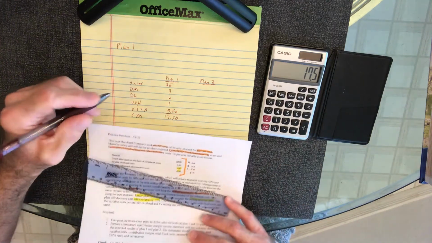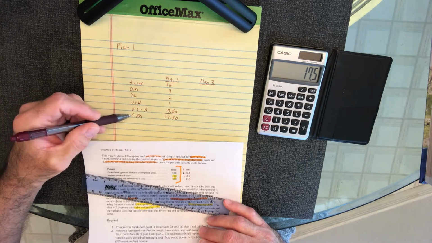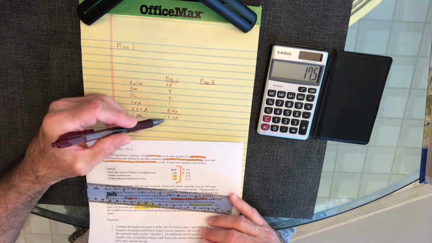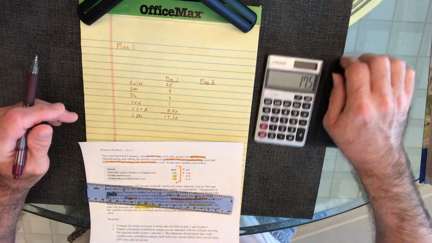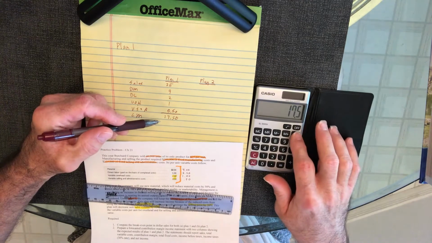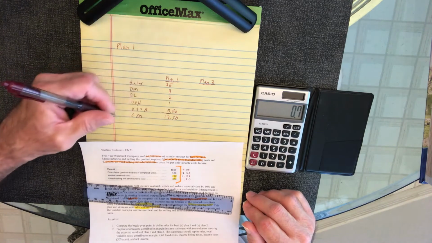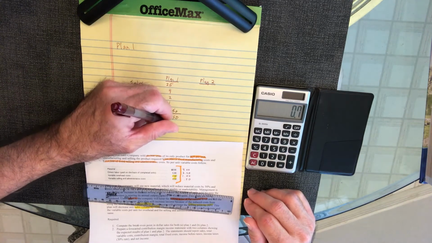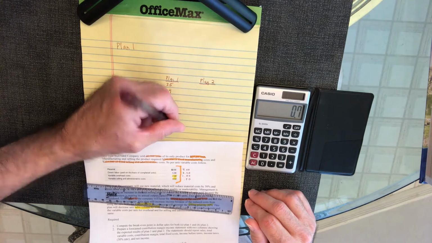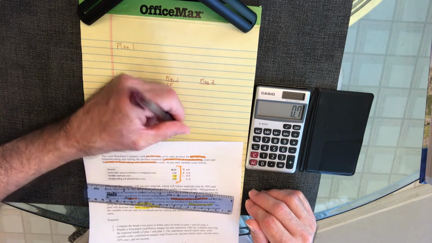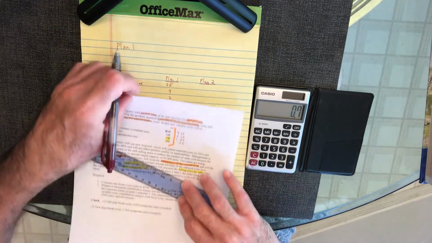So my contribution margin turns out to be $17.50. I'm going to calculate my contribution margin ratio by taking $17.50 and dividing that by sales, because everything, of course, is divided by sales. So $17.50 divided by $25 is going to give me 70% even. Okay? Plan 2, what do they say about that?